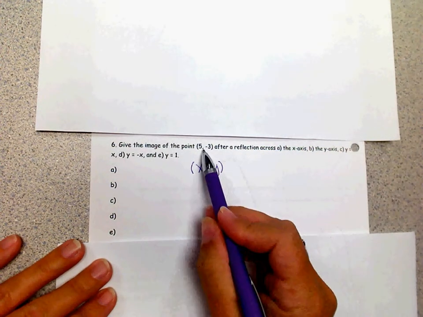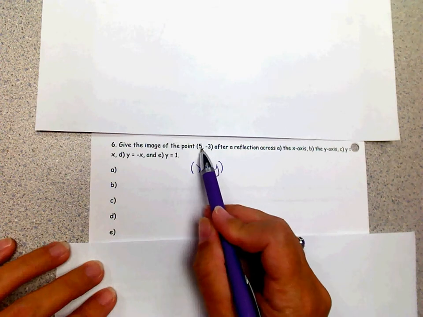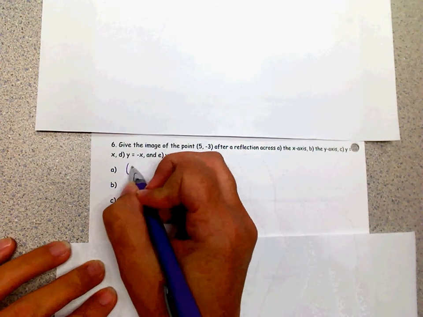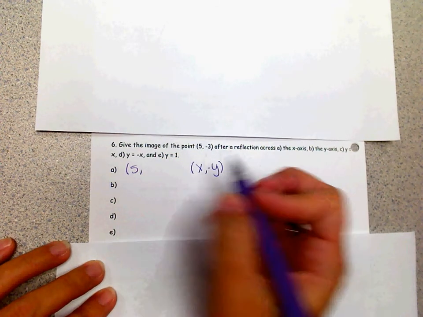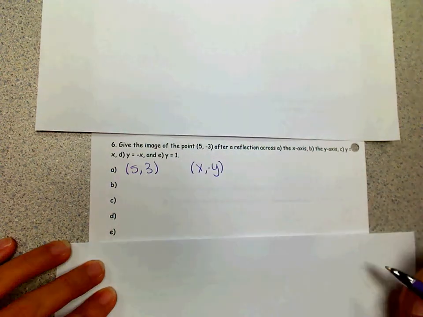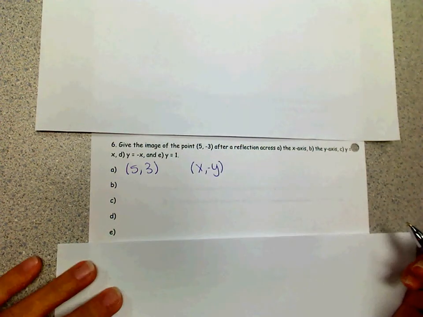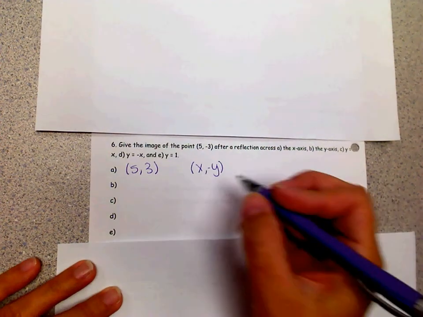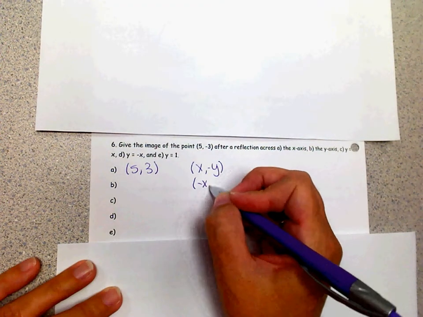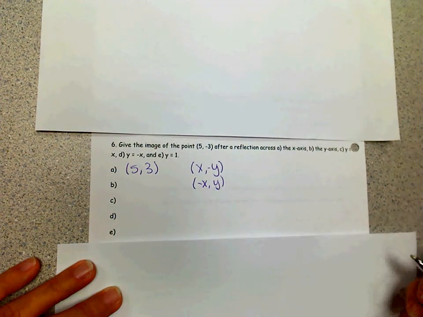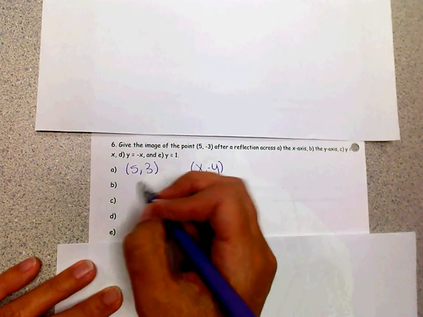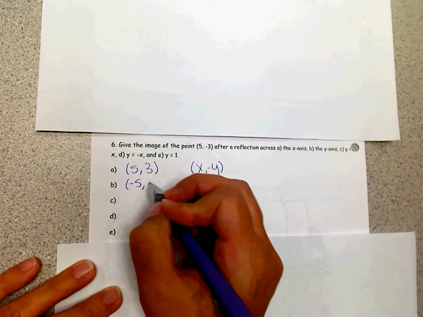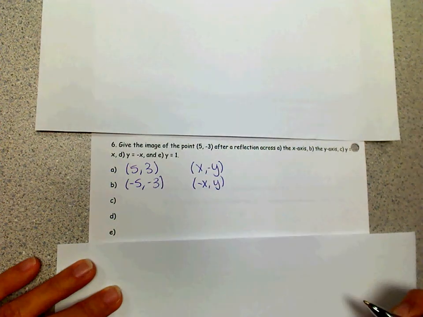So we go back to our pre-image point, and our 5 is going to stay the same, and the opposite of negative 3 is positive 3. So the coordinate for A is 5, 3. B, you're reflecting across the y-axis. This time it's opposite x, and the y stays the same. So the opposite of 5 is negative 5, and the negative 3 stays the same.